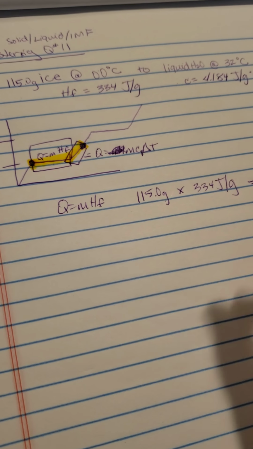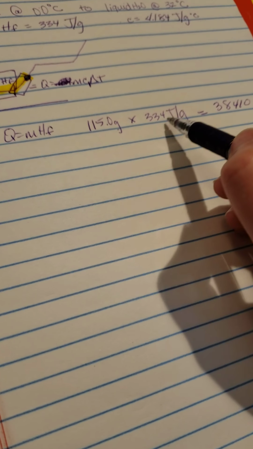So we need to multiply that. Give me 1 second. All right, sorry, I had to go grab my calculator. So it's 38410. All right, if I look at sig figs, we're looking at 3 sig figs. So 38400, and this is in joules.